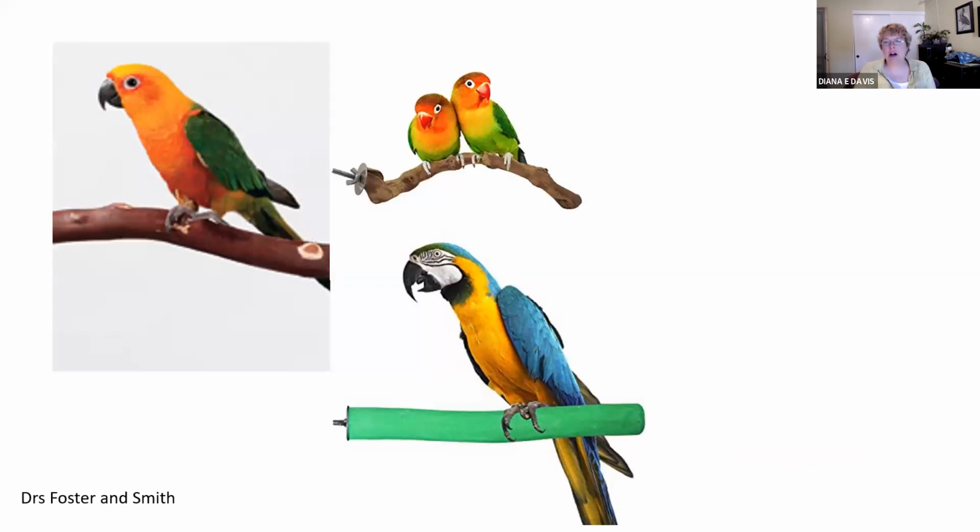So let's talk about bird toenails. Just like dogs and cats, birds' toenails need to be trimmed regularly. Just like wild coyotes or bobcats wear their nails down just through use, wild birds wear their nails down by use.